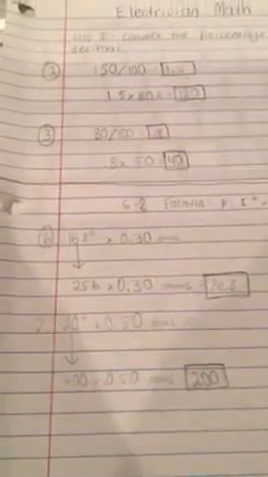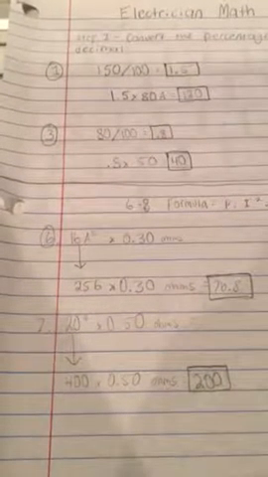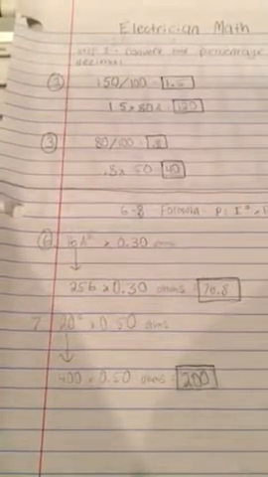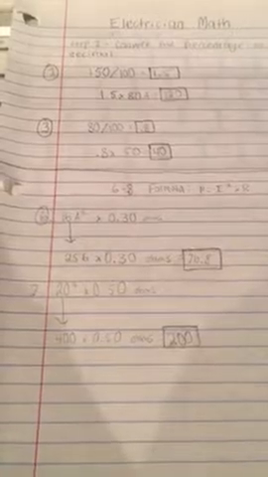As you see for number 6, we did 16 squared, dropped it down to 256. You got your R, which is 0.30 ohms. So 256 times 0.30 is 76.8. Number 7, 20 squared, drop it down to 400. 400 times 0.50 ohms equals 200. So those are your answers for 6 and 7.